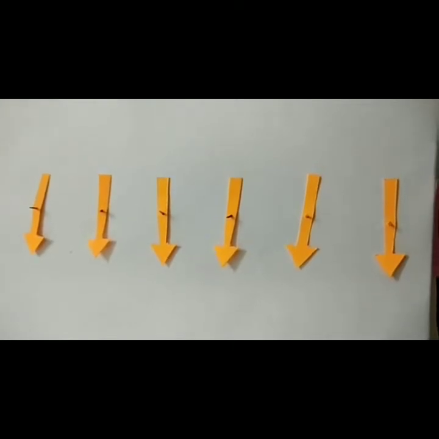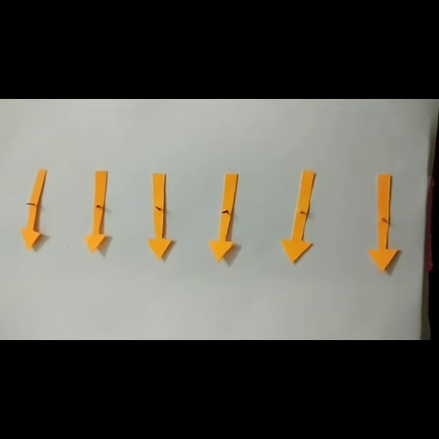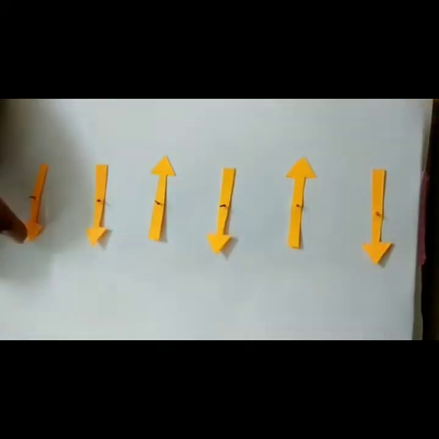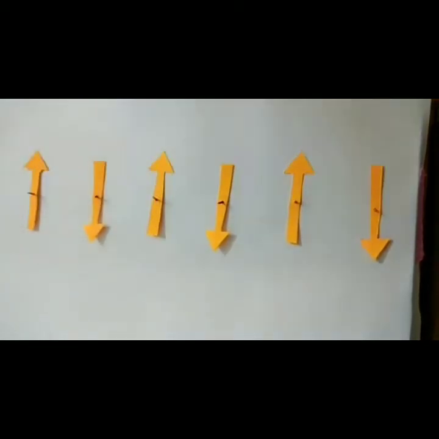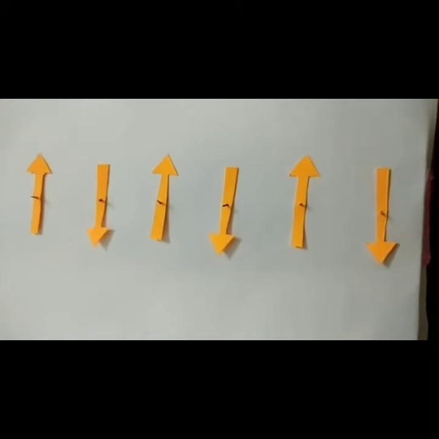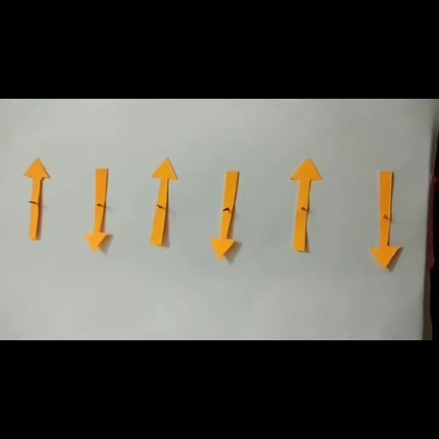In the case of antiferromagnetism, substances like manganese oxide have domain structure similar to ferromagnetic substance, but their domains are oppositely oriented and cancel out each other's magnetic moment. Hence, they would not possess any magnetism even after being subjected to a magnetic field.